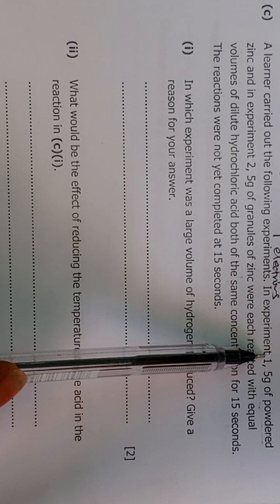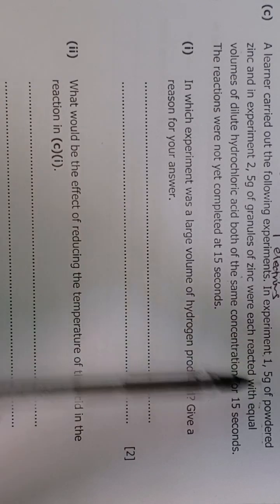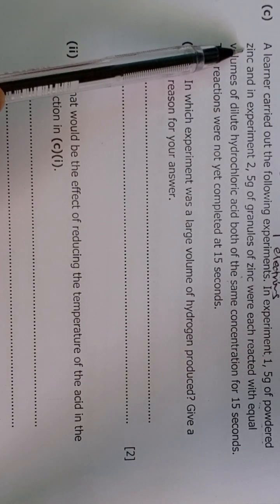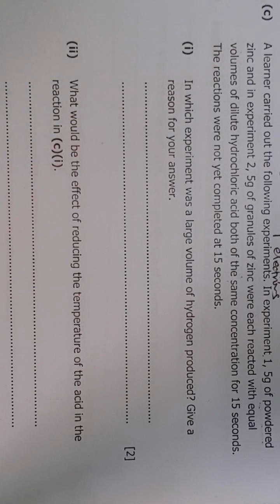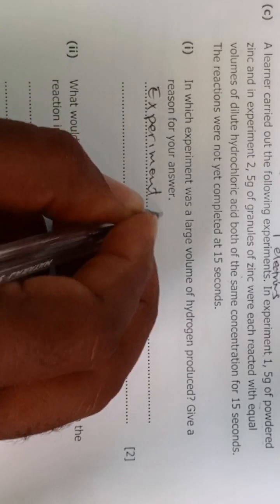Why experiment 1? Because we had the powdered zinc. The powdered zinc increased the surface area for the reaction, so we are going to expect a quick reaction. Experiment 1.